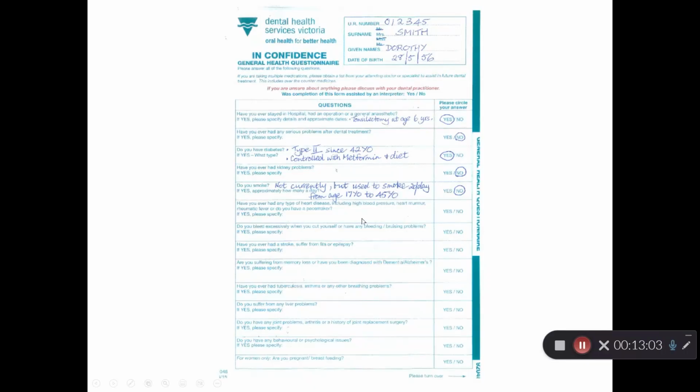Okay, next question. Have you ever had any type of heart disease, including high blood pressure, heart murmur, rheumatic fever, or do you have a pacemaker? What have we got here? So the answer is yes, we've got something. Now, always circle here the condition that they have. So they have high blood pressure, they haven't got a heart murmur, they haven't got rheumatic fever, and they haven't got a pacemaker. Okay, so it helps us narrow it down, because we can see that circle really easily, so we can focus on that.